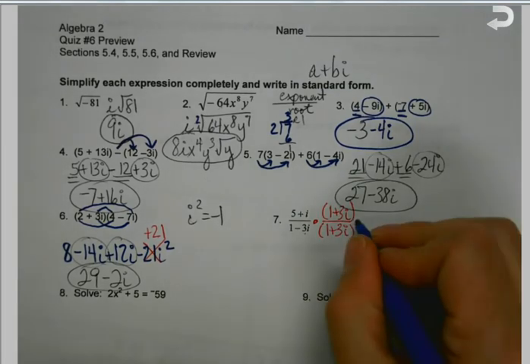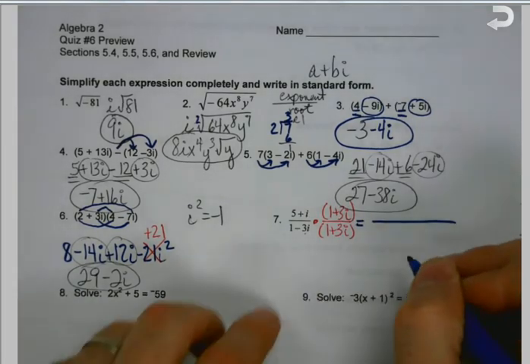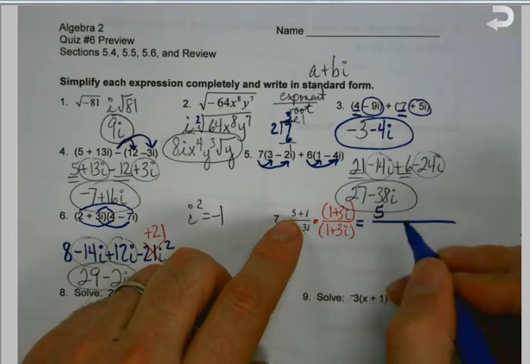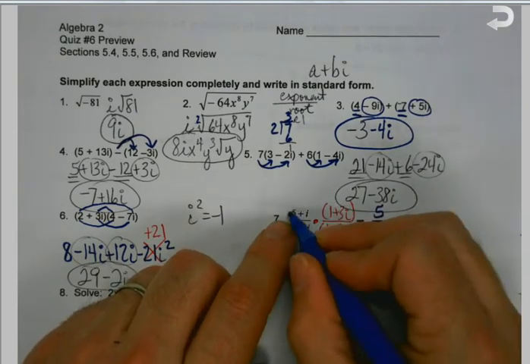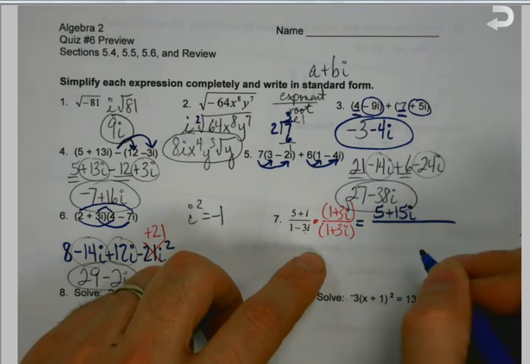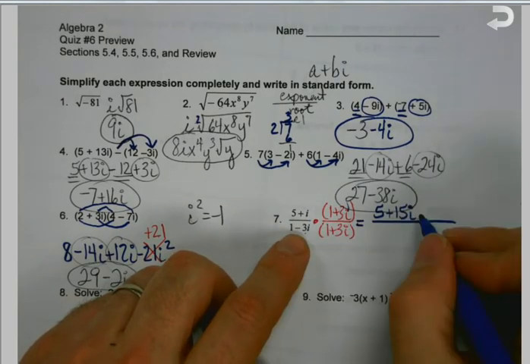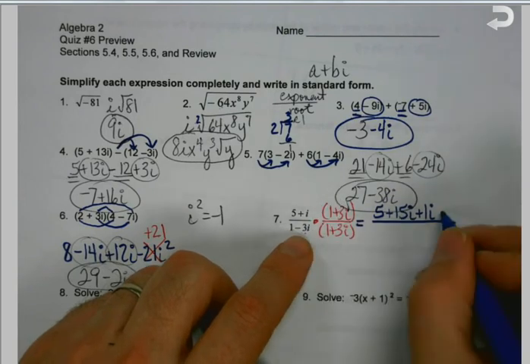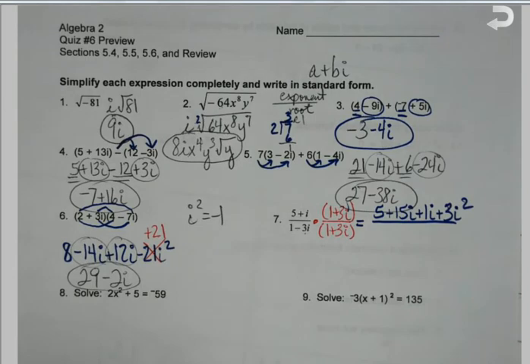So, if I FOIL here at the top, my first would be 5 times 1, so I'd have 5. My outer, 5 times 3i is 15i. 1 times i is 1i. And my last would be a positive 3i squared.